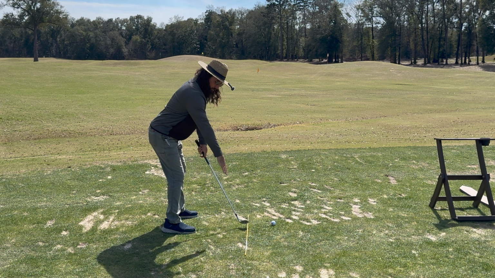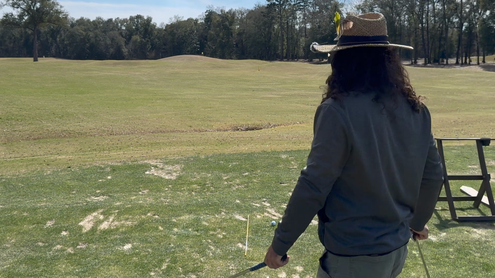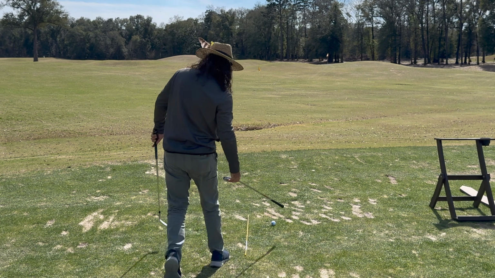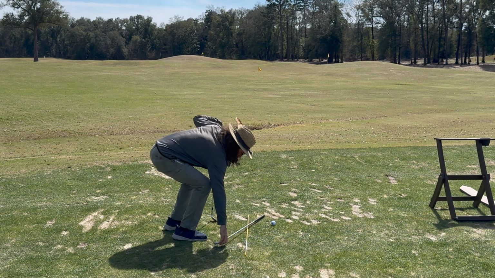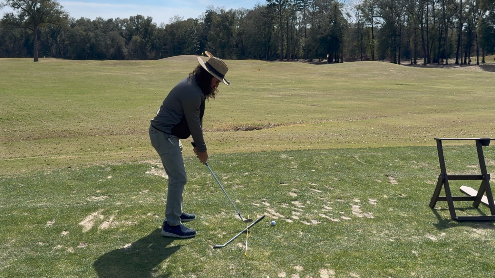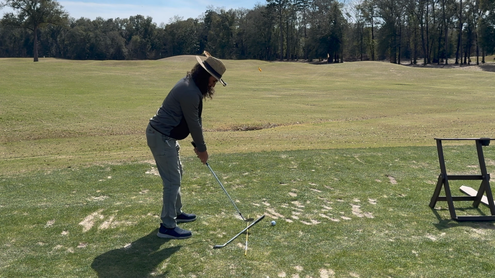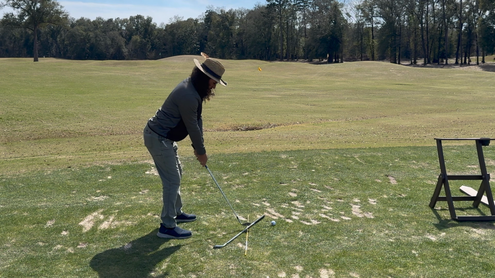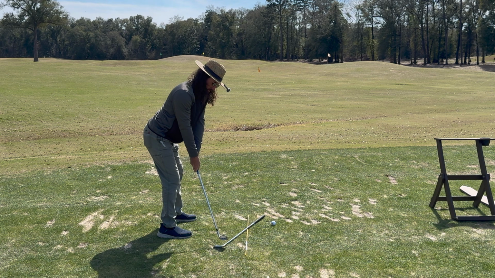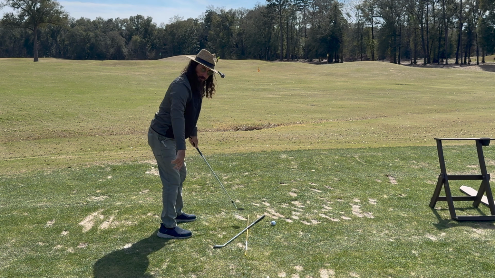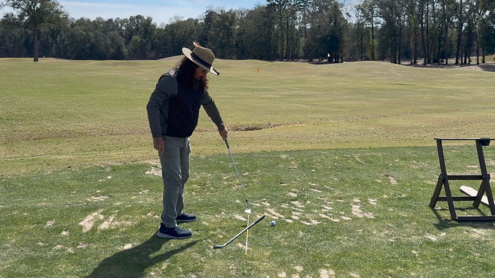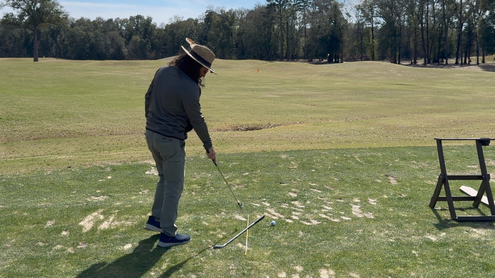So it's way inside over here. You can see that just by turning my body, the club moves almost along the path of this sliver of my club here, not the intended target line.